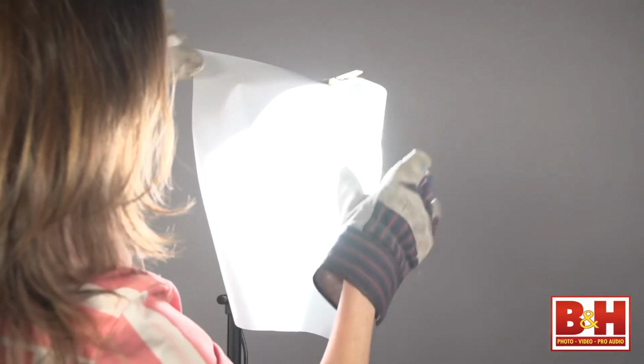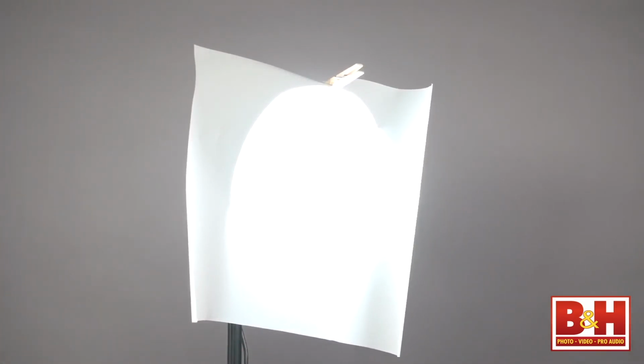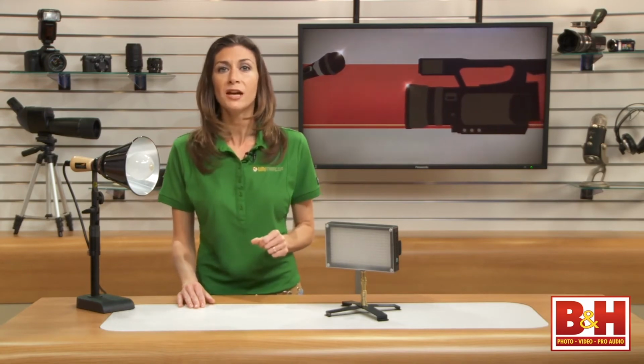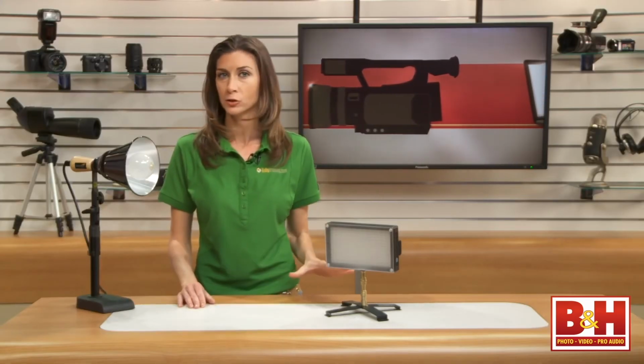Clip on a few sheets of heat-resistant diffusion material if your key and fill light have the same wattage output like these tungsten bulbs. This will create what's called a contrast ratio. So a 2-light setup with a 3-to-1 contrast ratio means that your key light is 3 times brighter than your fill, or about 1.5 f-stops. If you're working with LEDs that have brightness dimmers like these Eye-Cans do, then you can really finesse that contrast ratio to achieve the exact look you want.